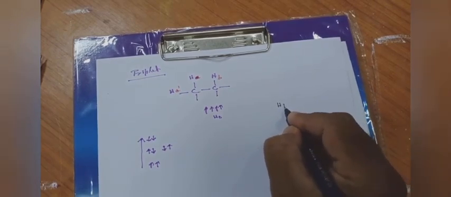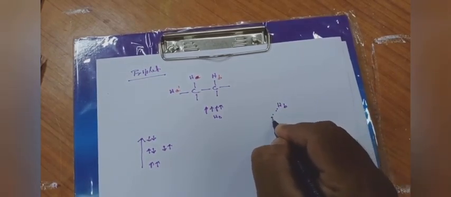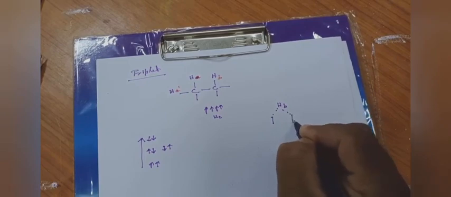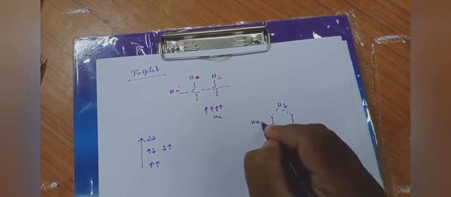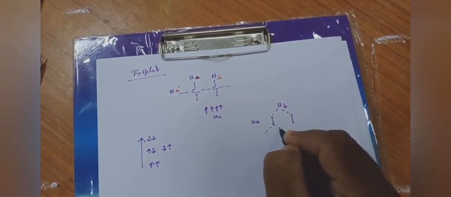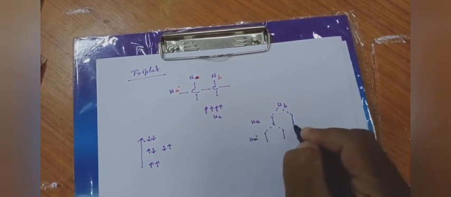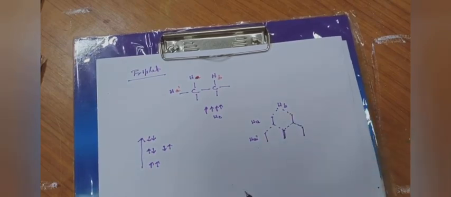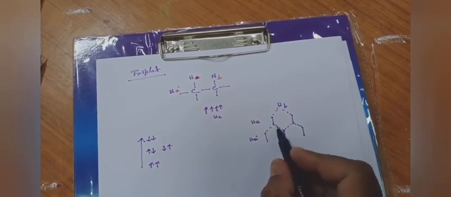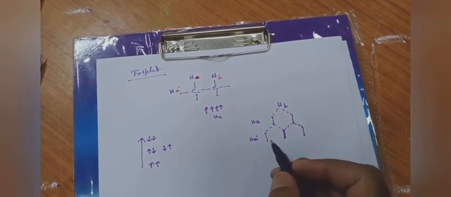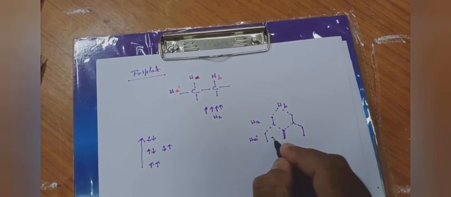Now this is the Hb proton. First it interacts with the Ha proton, then again it interacts with the Ha dash proton, and the signals overlap. So a doublet of a doublet, we call it a triplet.